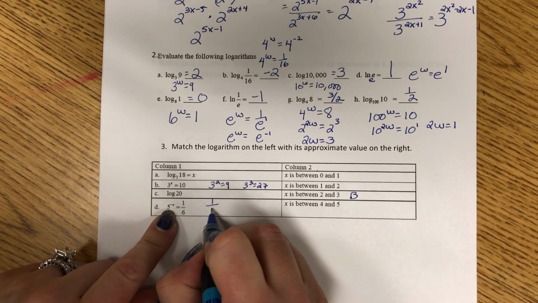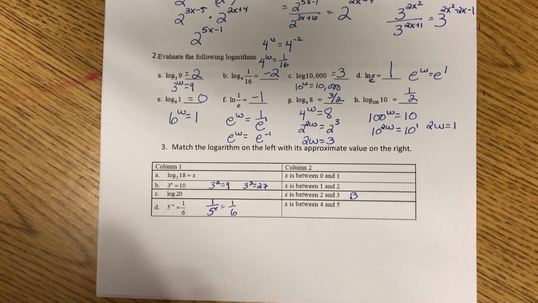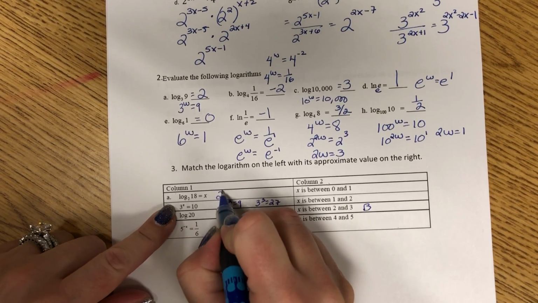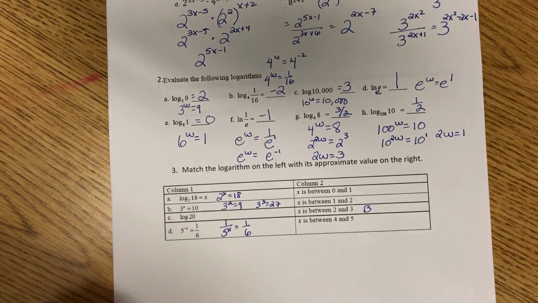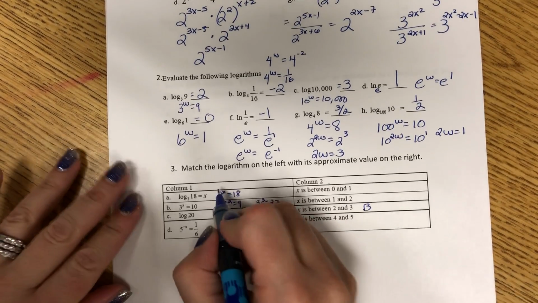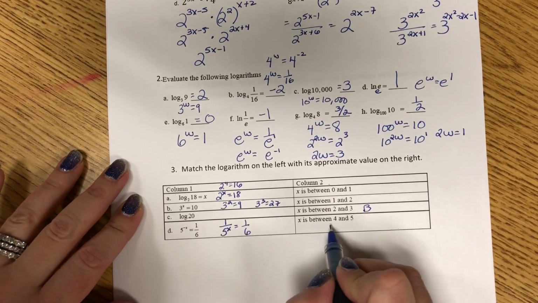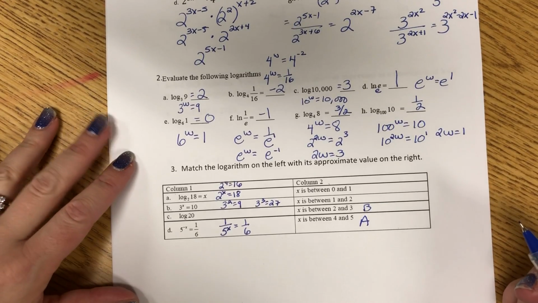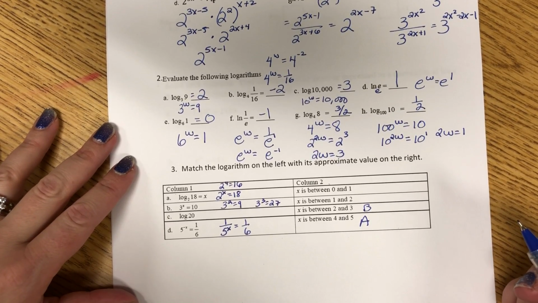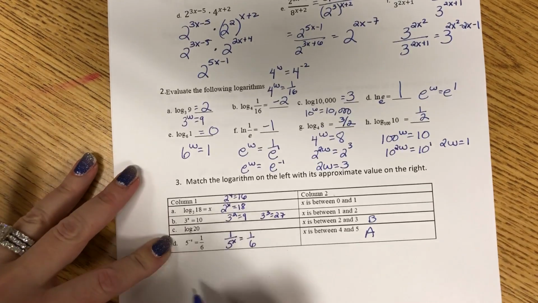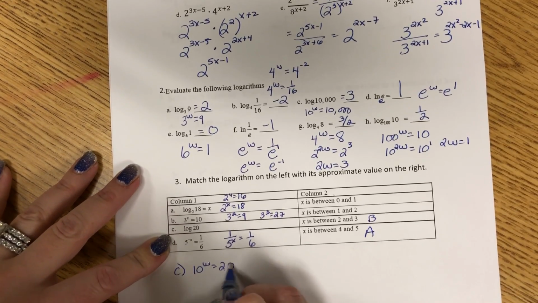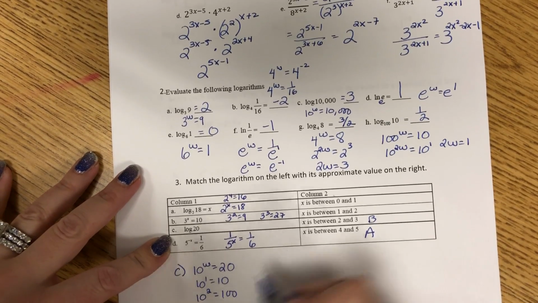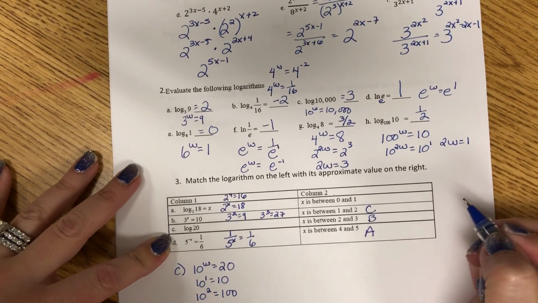I'm going to rewrite this. All right, first, let's do A. So 2 to the x is 18. So 2 to what power is close to 18? Oh, 2 to the fourth is 16. And then 18 is more than that, so this one must be A. And then for C, 10 to what power is 20? Well, 10 to the first is 10, and 10 squared is 100. So that is between 1 and 2, so that's C.